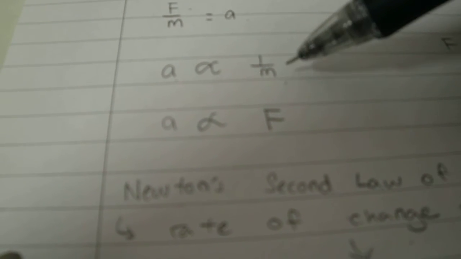So at this point, acceleration is directly proportional to 1 over m, and that also means the bigger m becomes, you can check like 1 over 2, m is 2, and 1 over 5. See, m is bigger than 1 over 5, but it is technically smaller in a fraction.